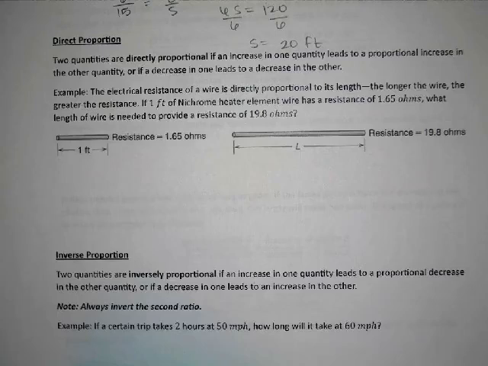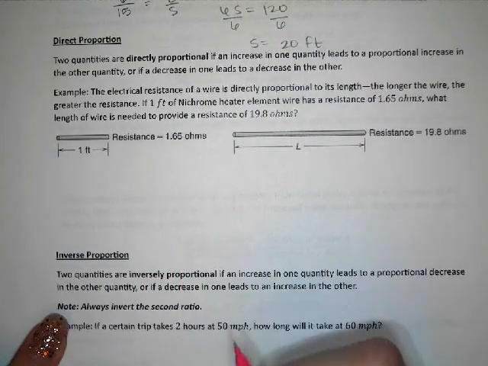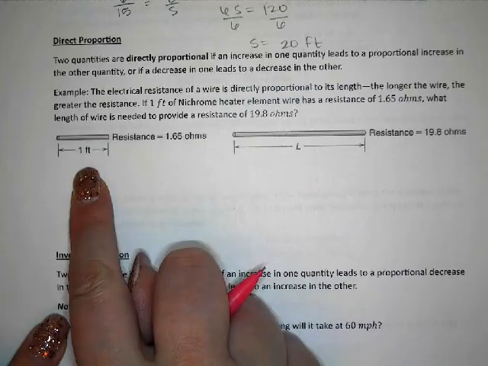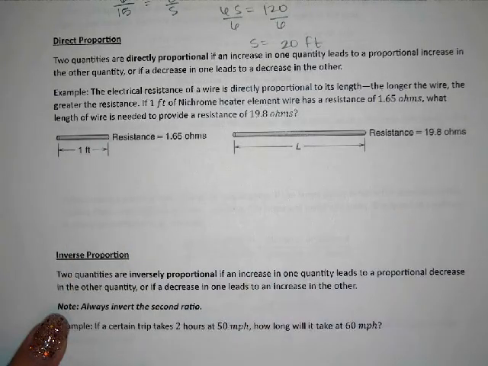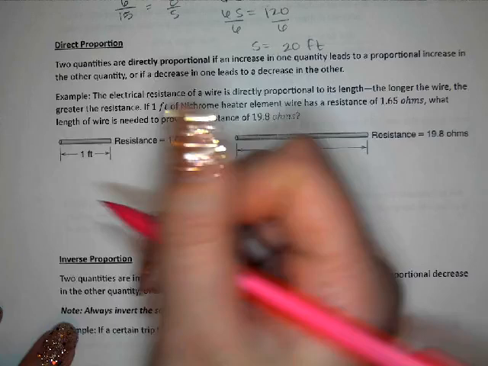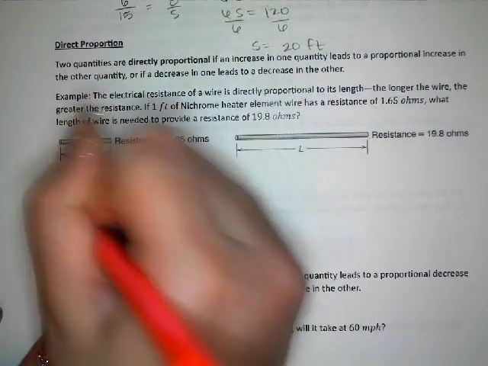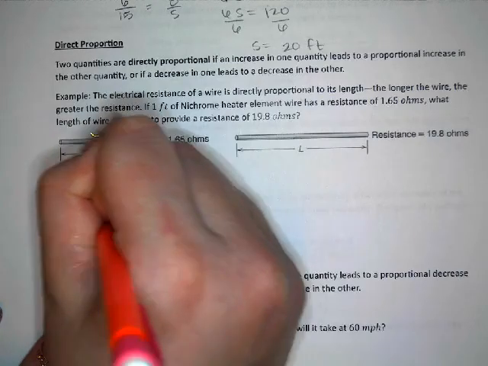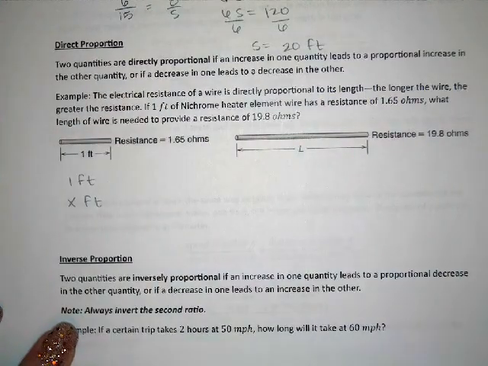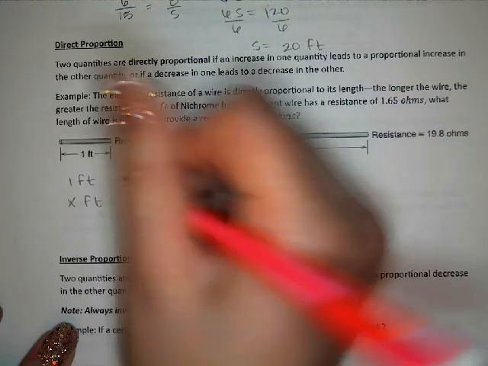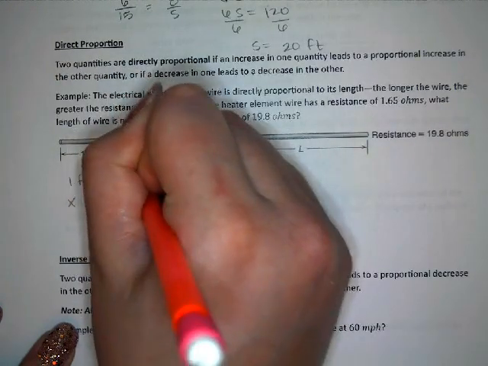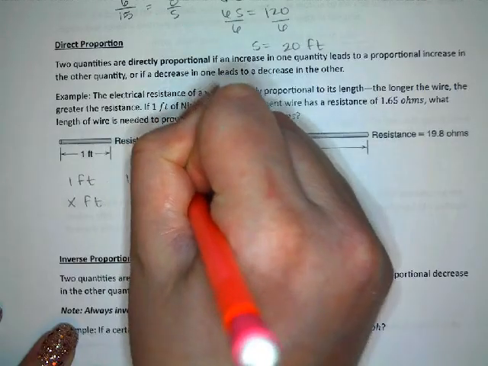So we're going to have 2 things that we're comparing. We're comparing the length with the resistance of the wire. So we're going to have 2 lengths. We're going to have 1 foot in length, and we're going to have X feet, the amount that we don't know, and then we're going to have the resistance. The first resistance that we have is 1.65 ohms, and then 19.8.